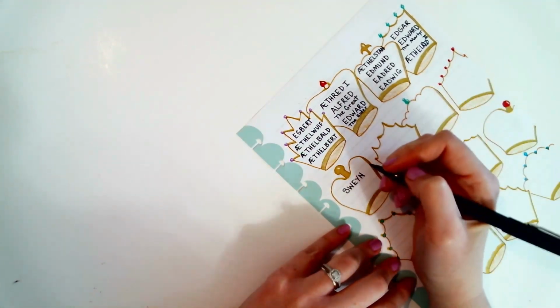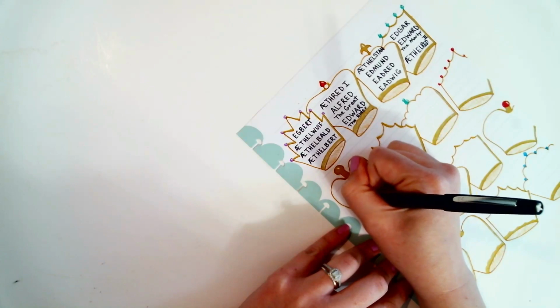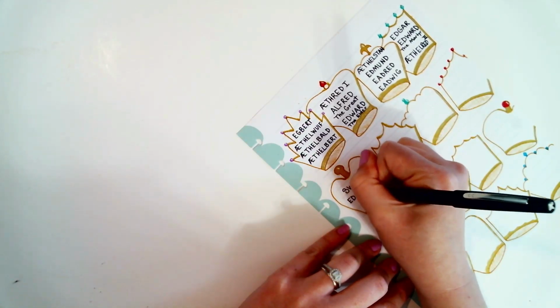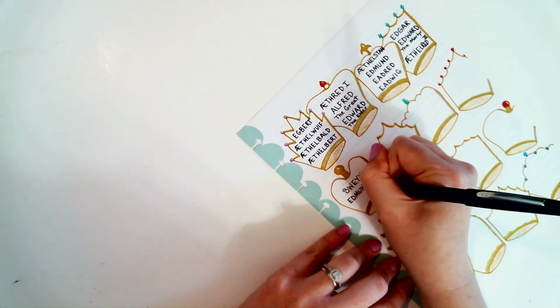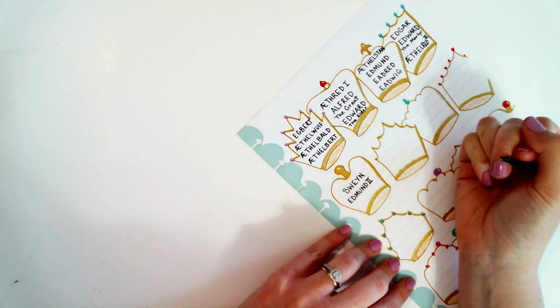So then, son of Ethelred was Edmund II. And he was called Ironside.